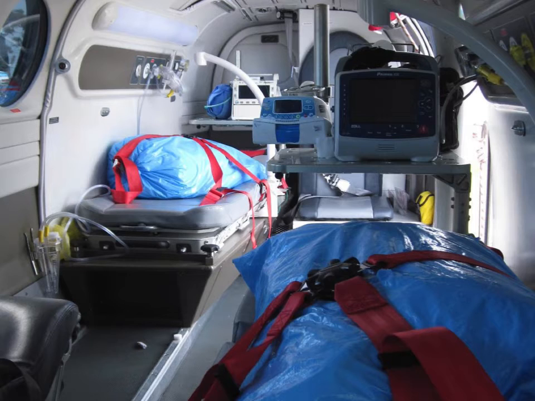As in the road ambulance, there is limited access to one of the patient's side depending on which side of the aircraft the patient is loaded. However, access to the head end of the patient is generally superior to a road or rotary wing platform.